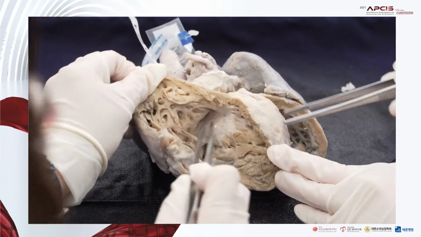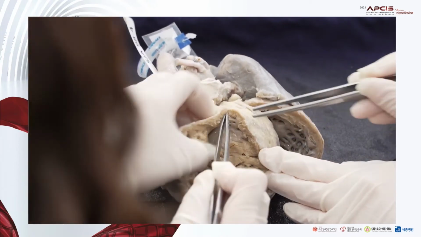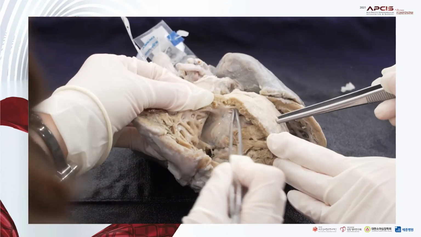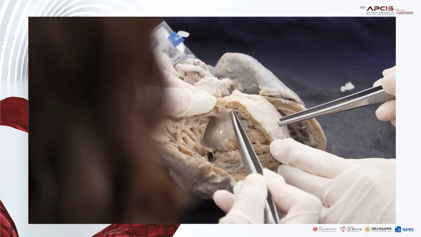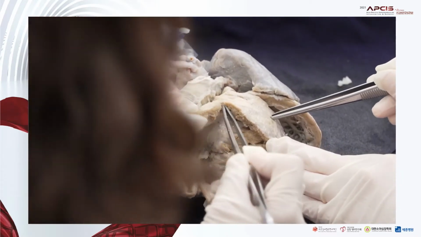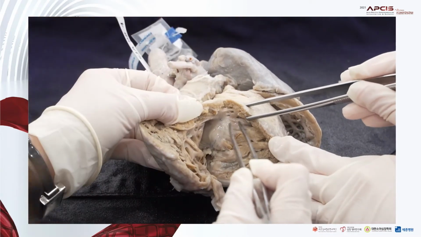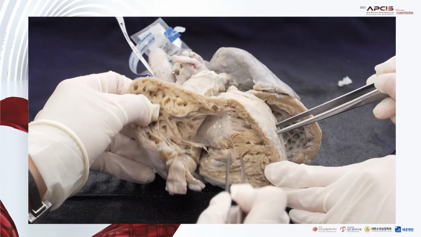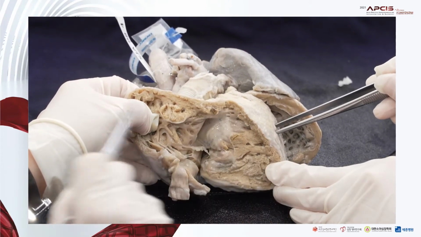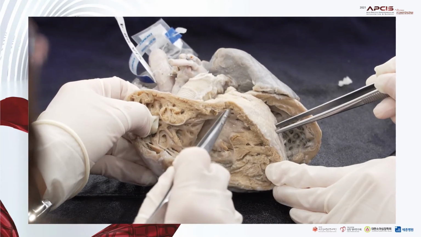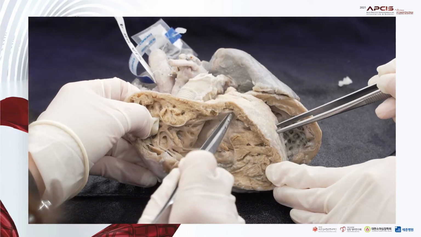From the right ventricle, we cannot find the pulmonary opening from here. Maybe somewhere here like this. So in this case, I can say this is pulmonary atresia.